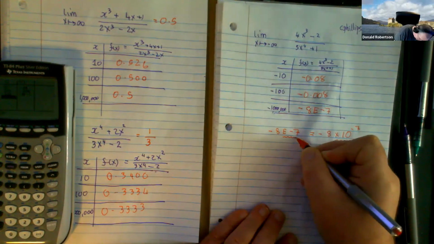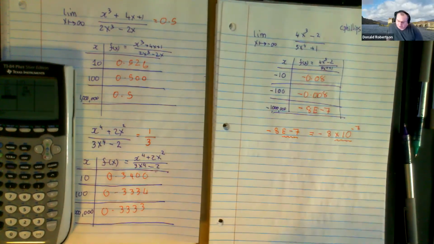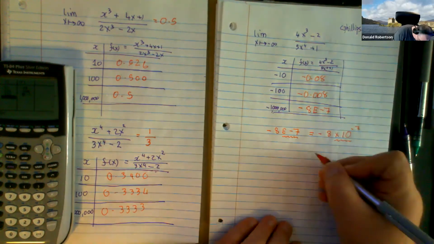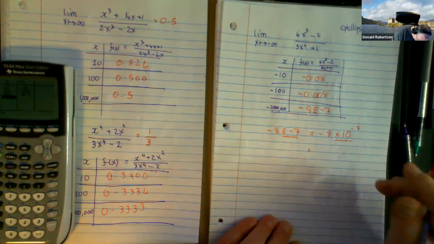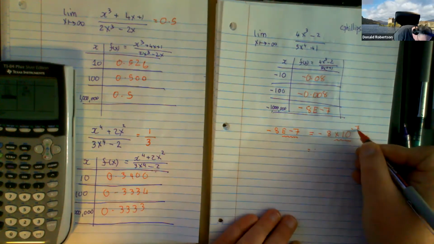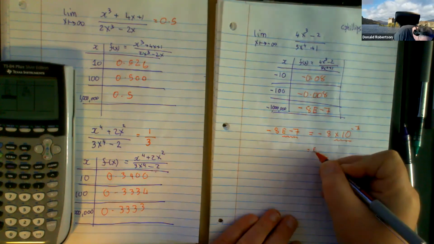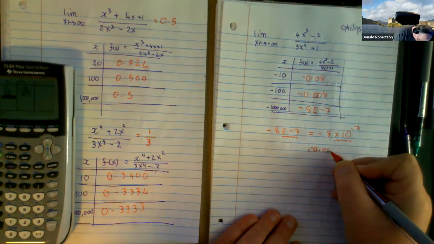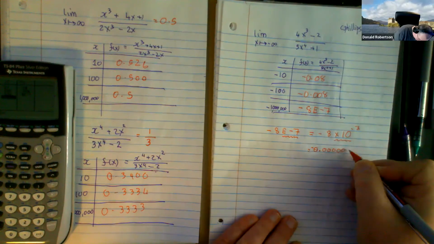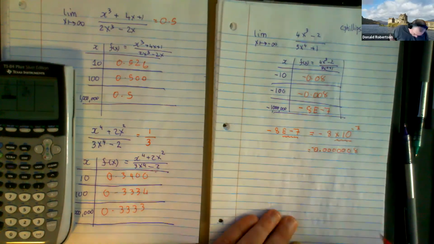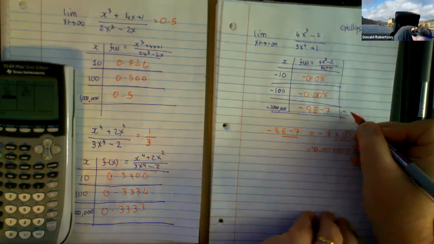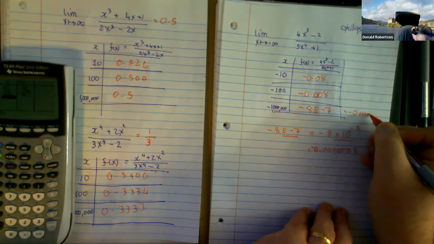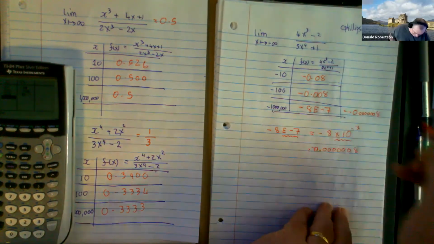And if you write it down as a decimal, that basically means 7 zeros, so negative 0.0000008.